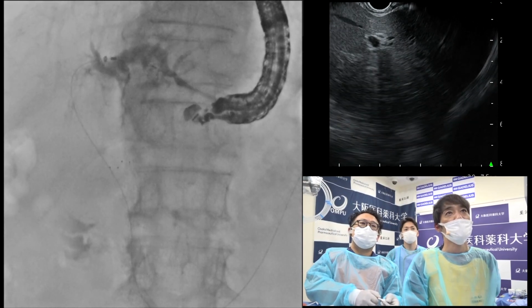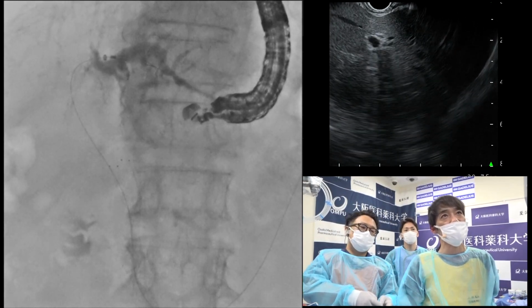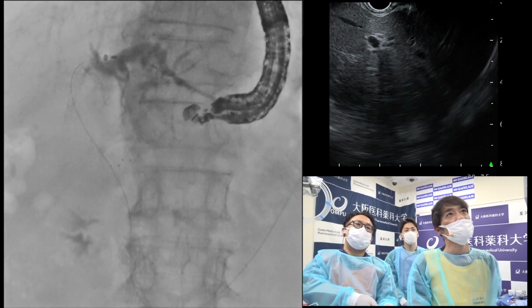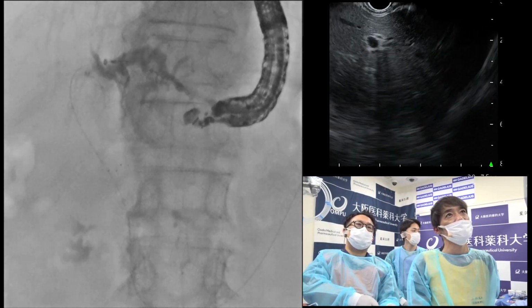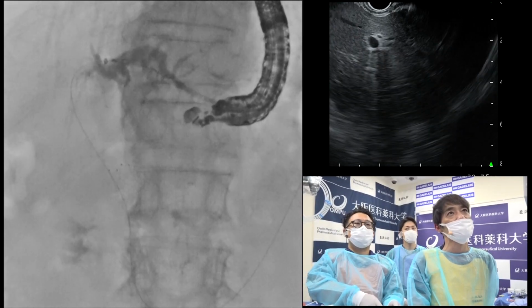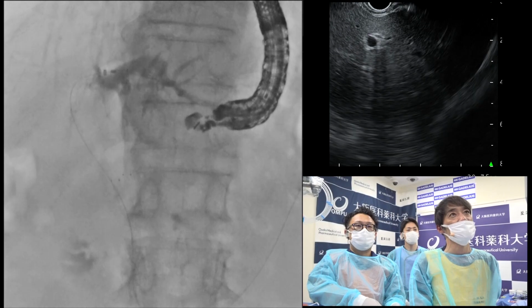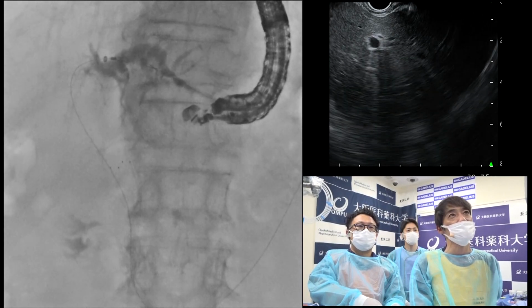By doing so, we can obtain the adhesion between the hepatic parenchyma and the stomach wall. And then to prevent focal cholangitis for B2, an anchor band site is placed as shown in the fluoroscopic image.